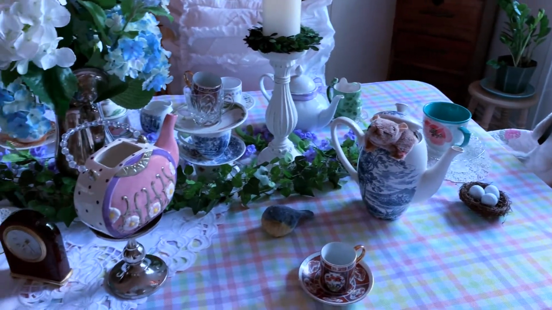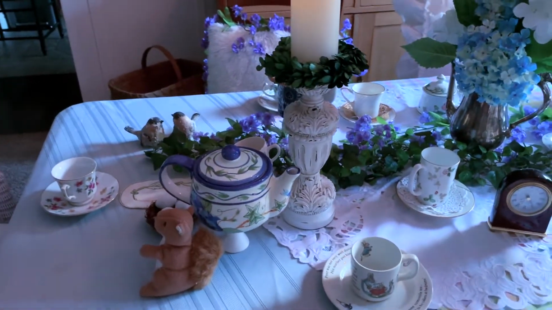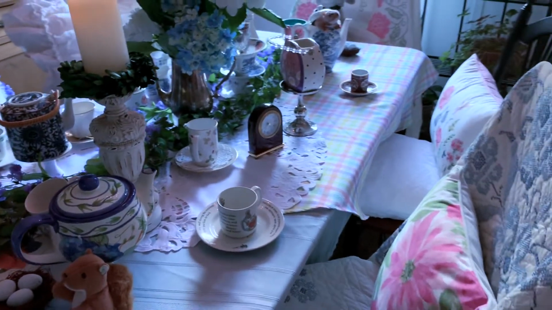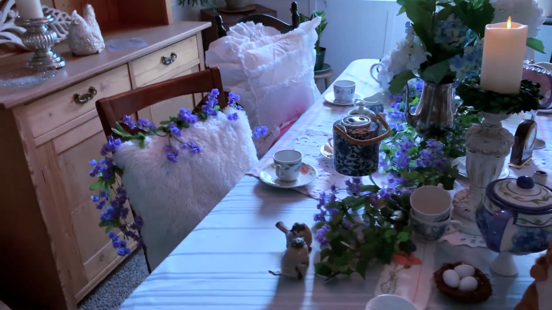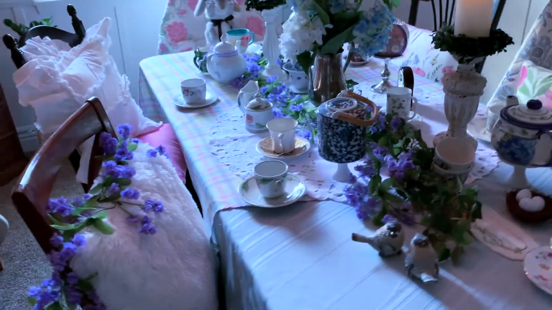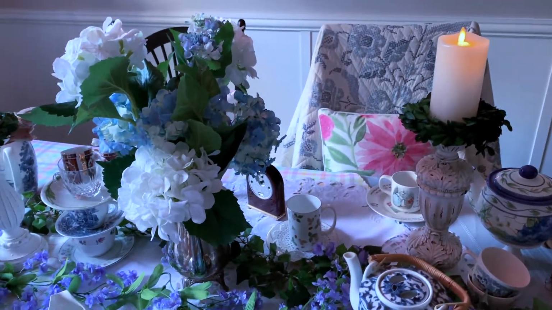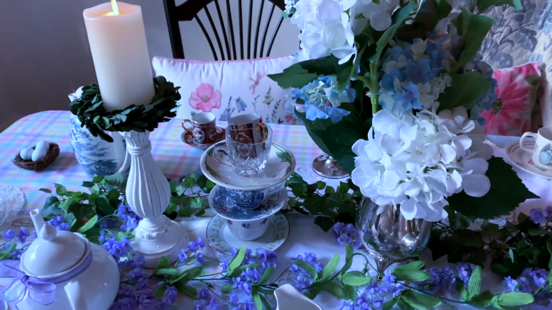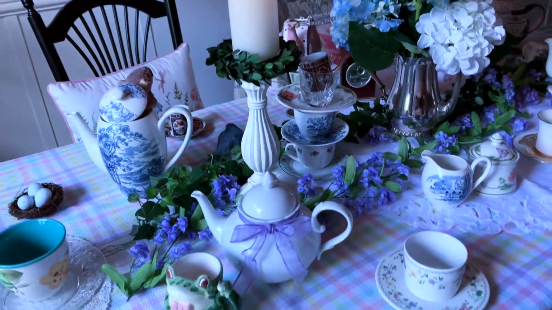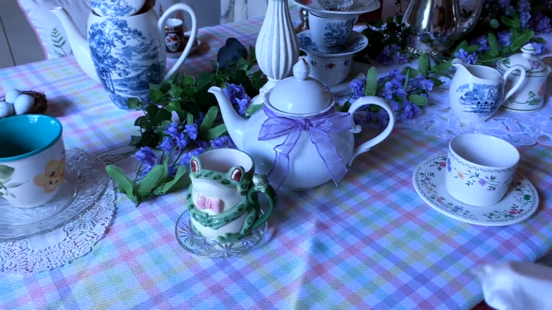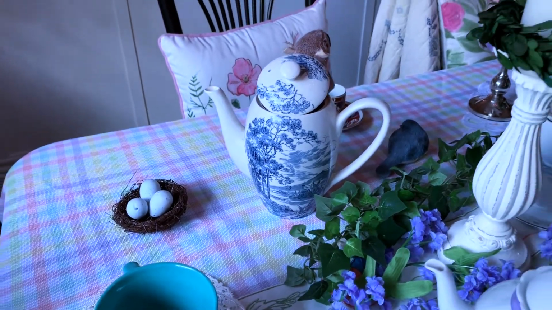So let's take a look from this side one more time. All of our guests will be so comfortable in their chairs. Lots of cushy pillows. And then coming over to this side, we have more teapots. And it's easier here to see the flower arrangement as well. Plenty of cups in case we have more guests showing up, with a very cute little froggy sitting right here, and more bird's eggs, because you know the birds would like to come to the tea party also.